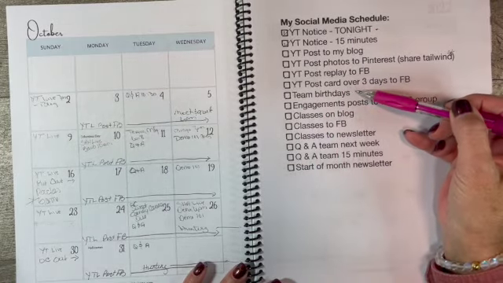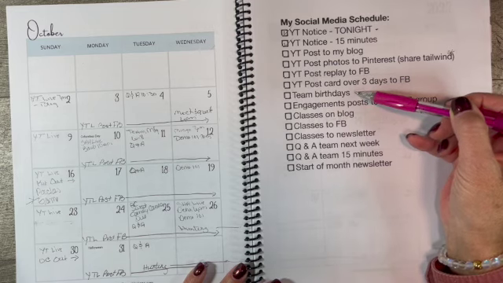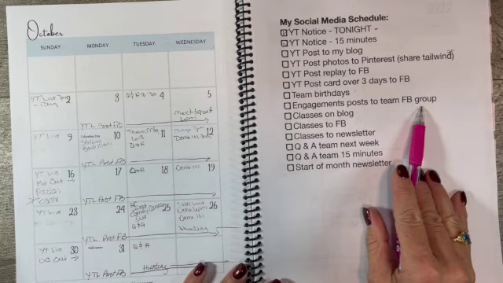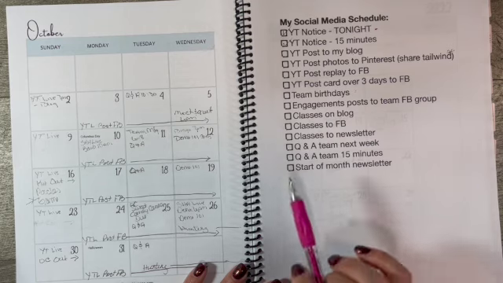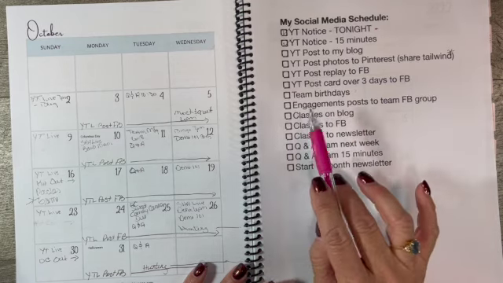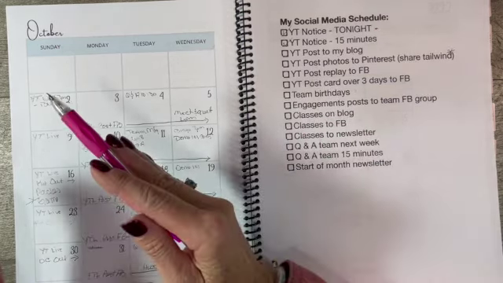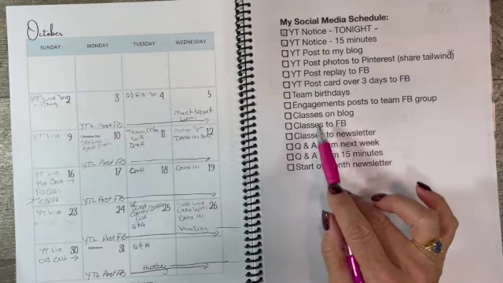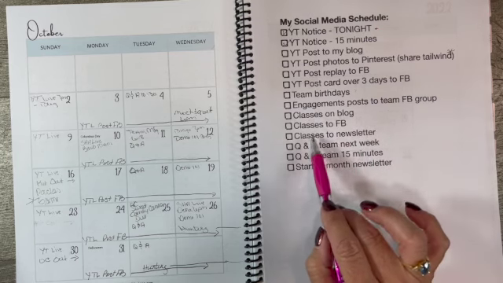I will schedule my team birthdays. I will sit down before the first day of the month, and I will schedule all my birthdays. I will schedule engagement posts to my team for the entire month. And I do this all at once. I sit down, and this is my job for the next maybe half an hour, is to schedule all these things. I will schedule my classes to Facebook.